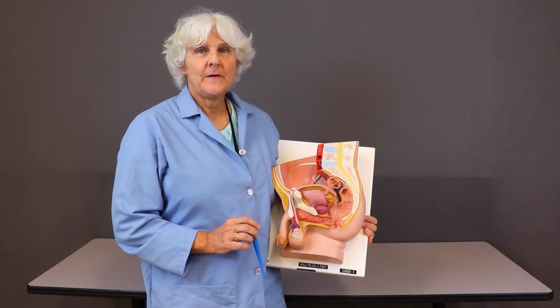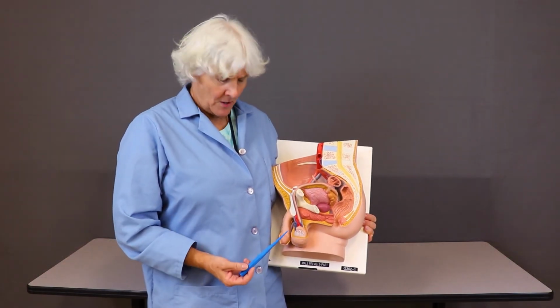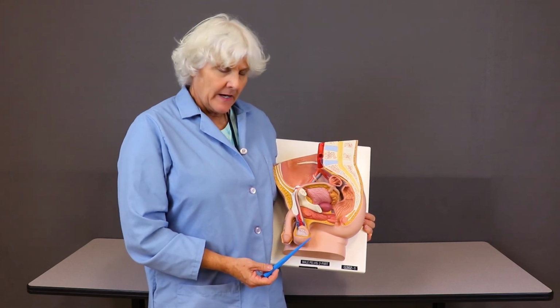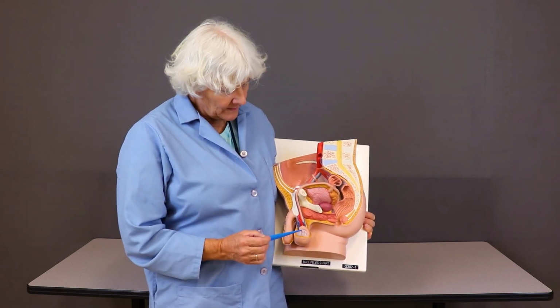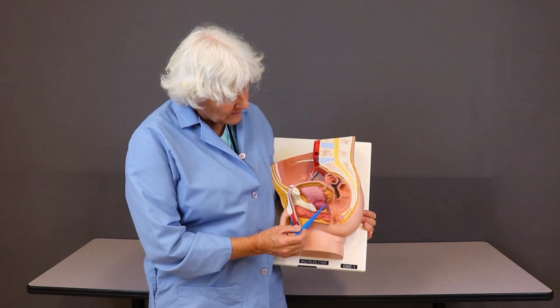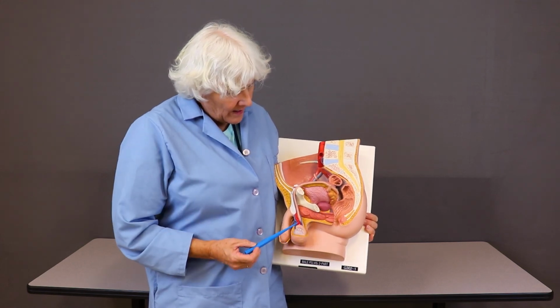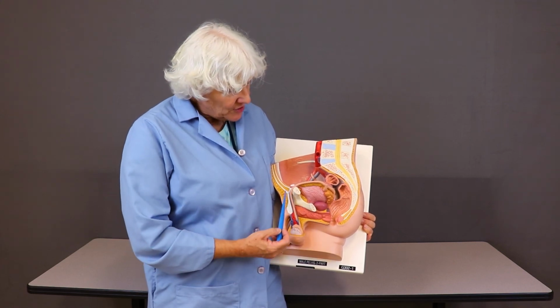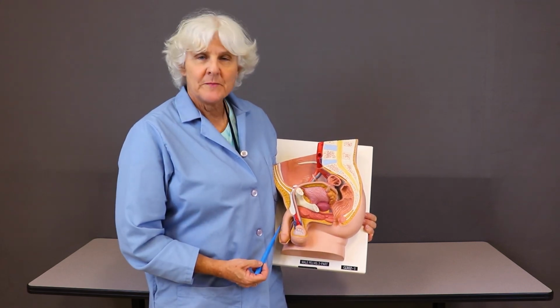This concludes the male reproductive system, where we looked at the male sex organs and genitals, glands, the urinary bladder, and the relationship of these structures to the male pelvis.